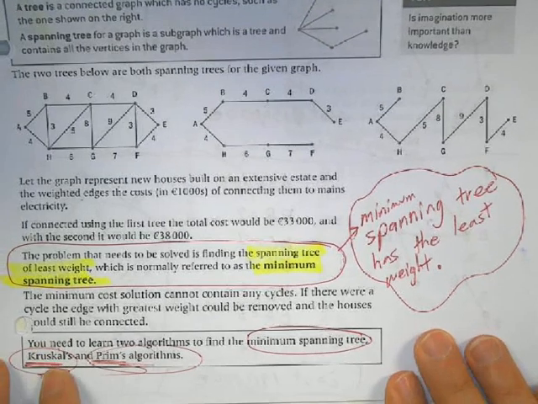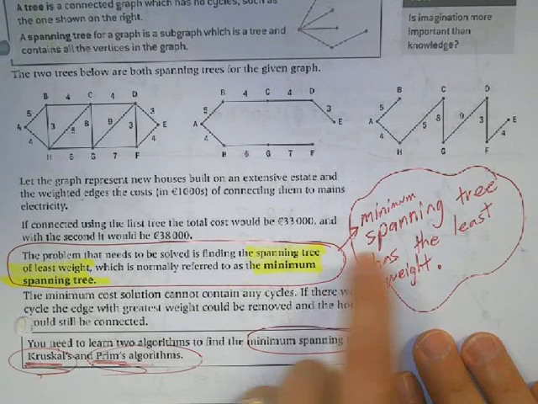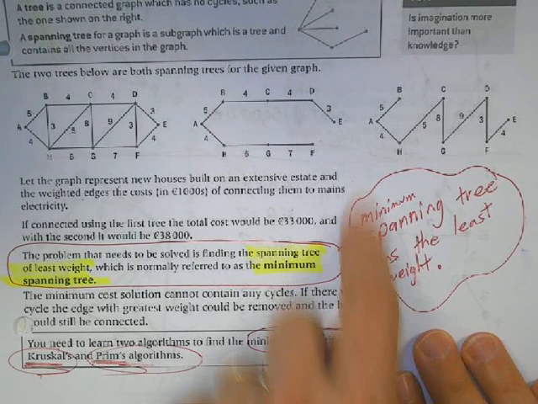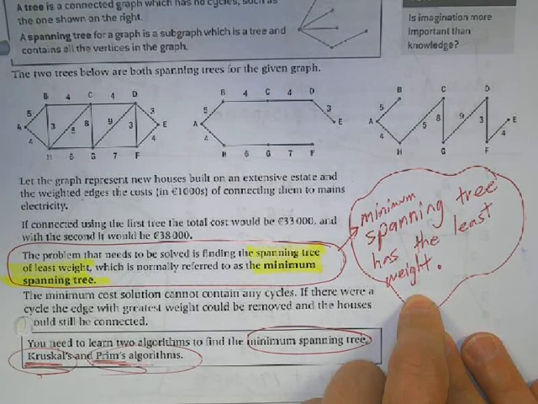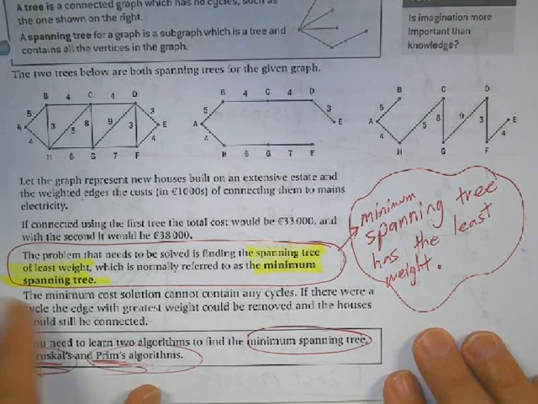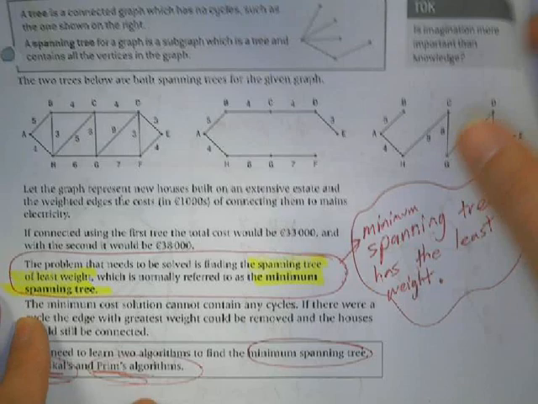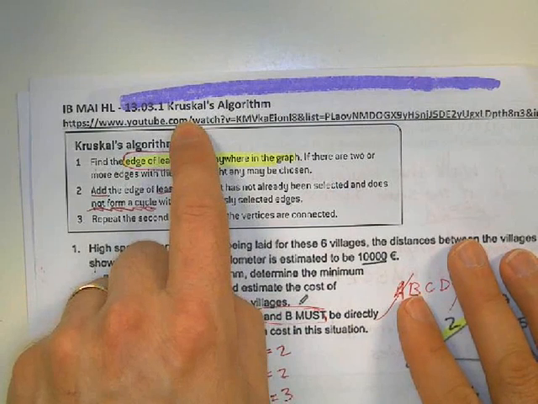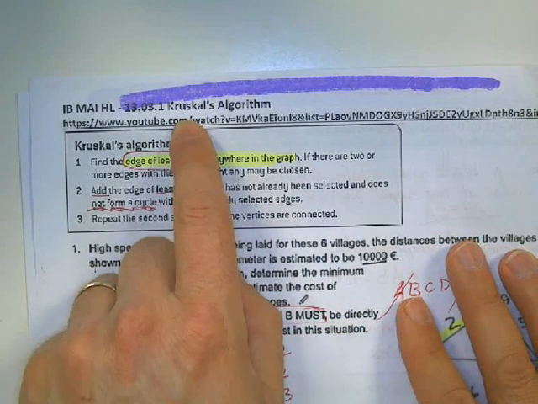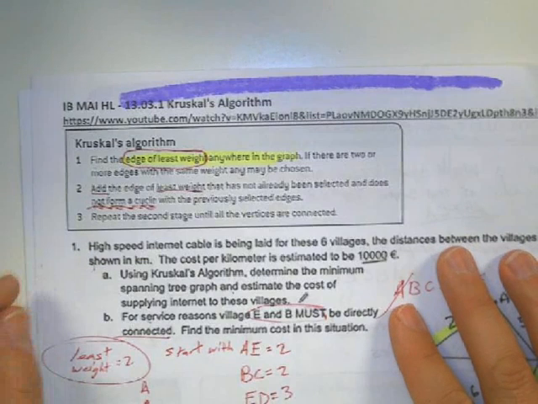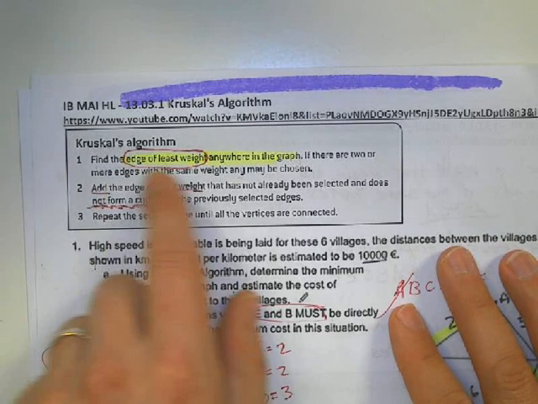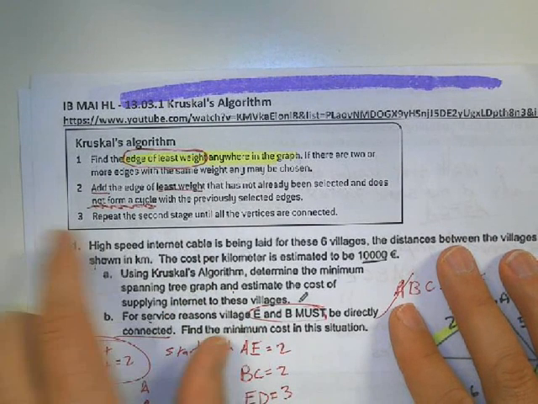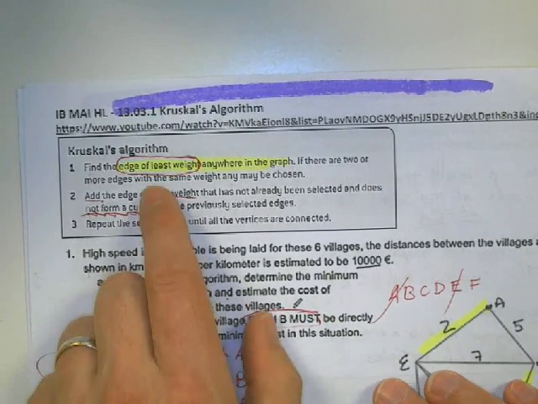The one thing I will say is spanning tree. This is what we're going to be focusing on, 15F. It has the smallest weight, and we're going to talk about that. So let's first start off with Kruskal's algorithm, and we're going to be using these 3 things to help us use this algorithm.